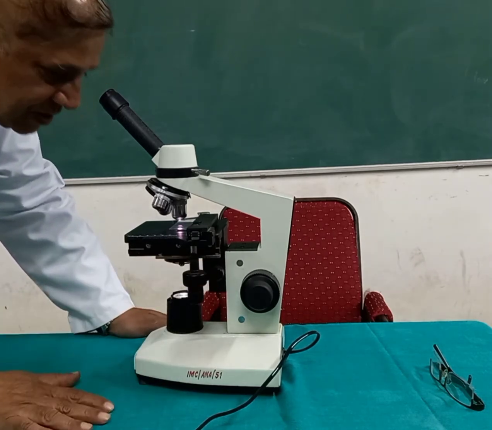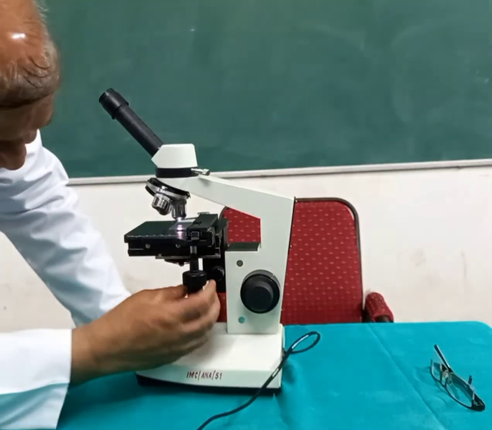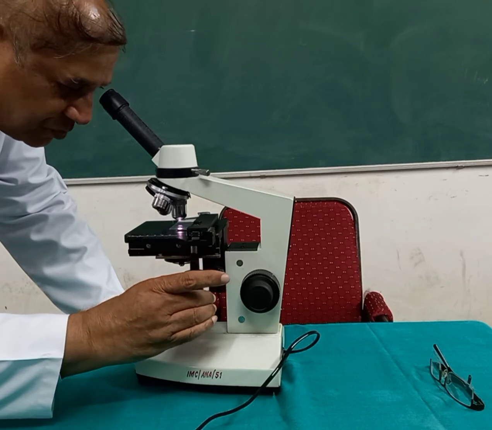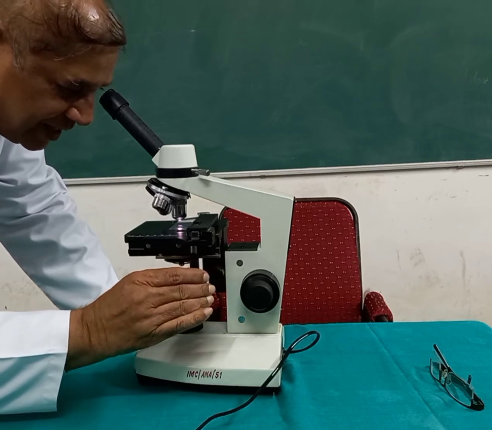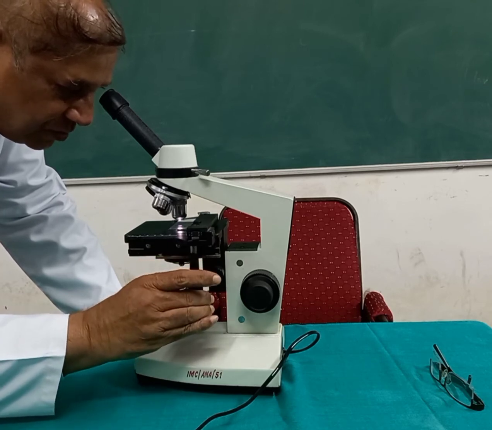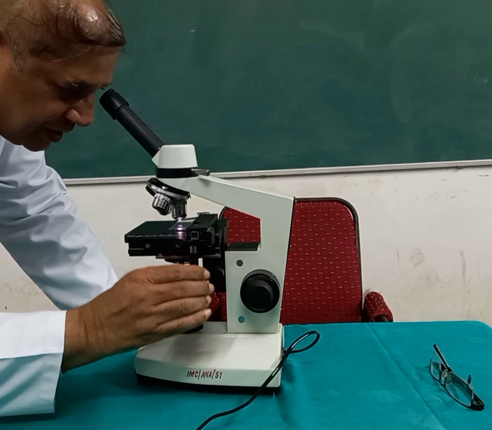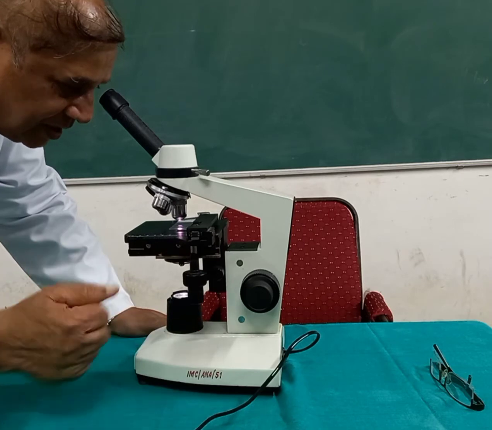Once you have focused this 10x, then you can see the whole complete slide by moving this stage micrometer up and down, so that you are screening the whole slide in 10x. And then you should see the whole slide by moving it.